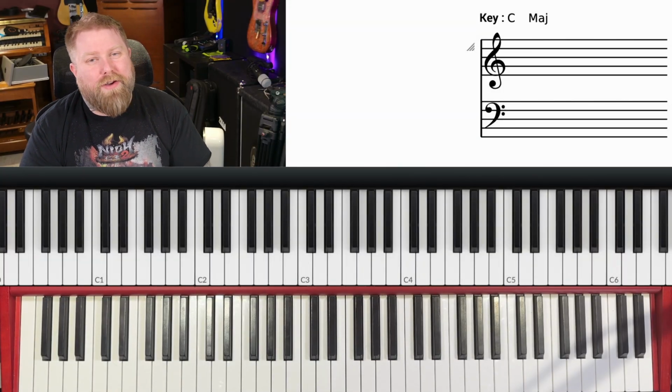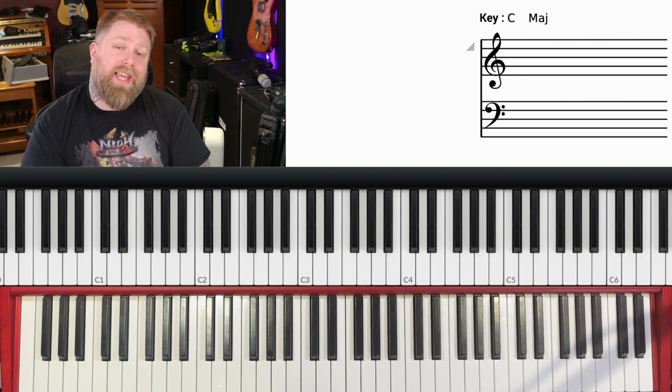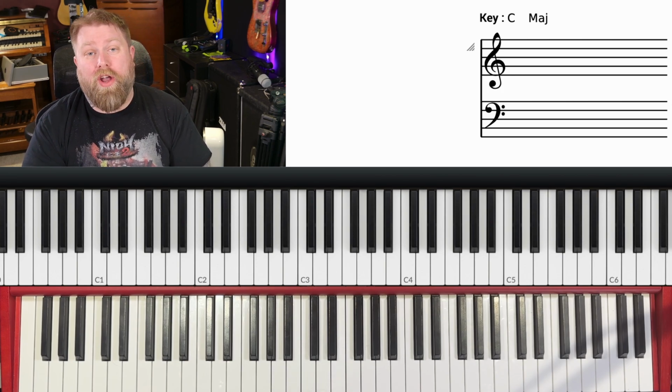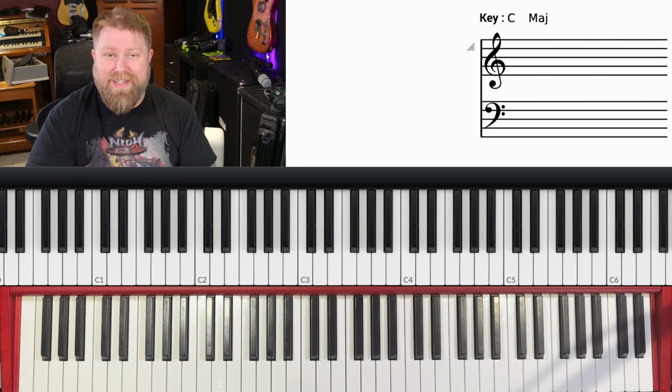This lesson is going to be focused on looking at chords in the key of C major, primarily focusing on our primary triads, our 1, 4 and 5, our major triads C, F and G, and the inversions of those.